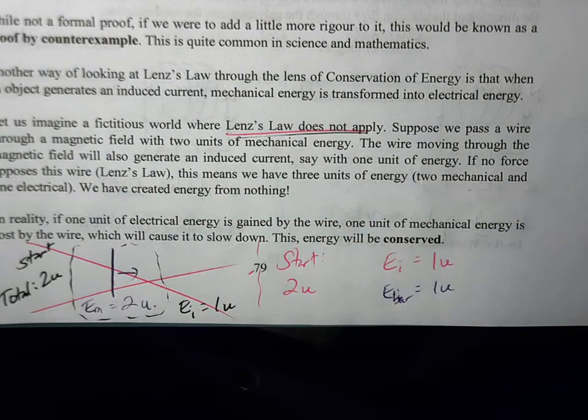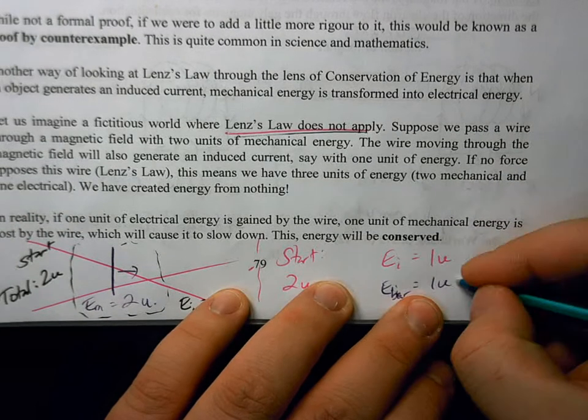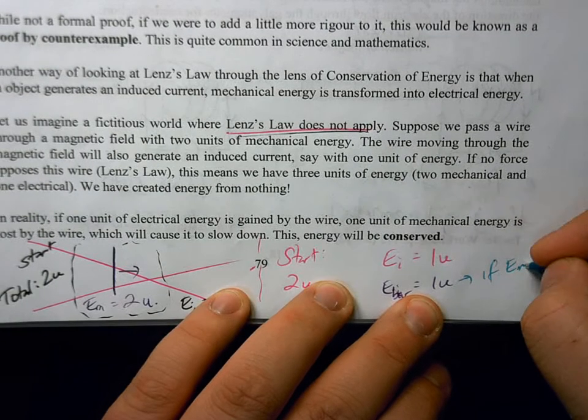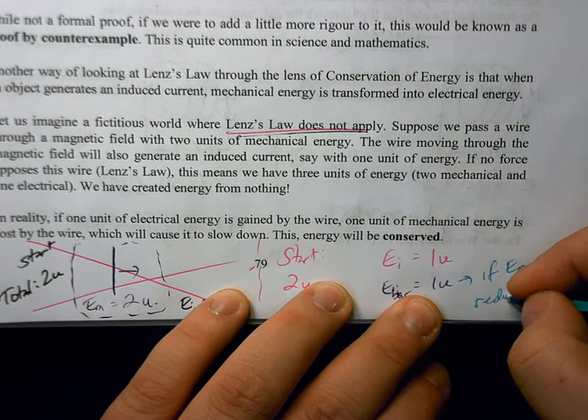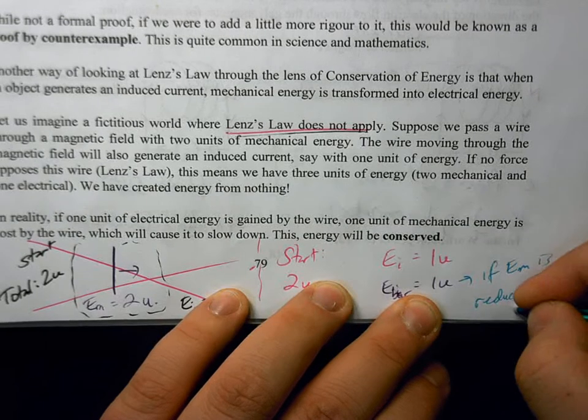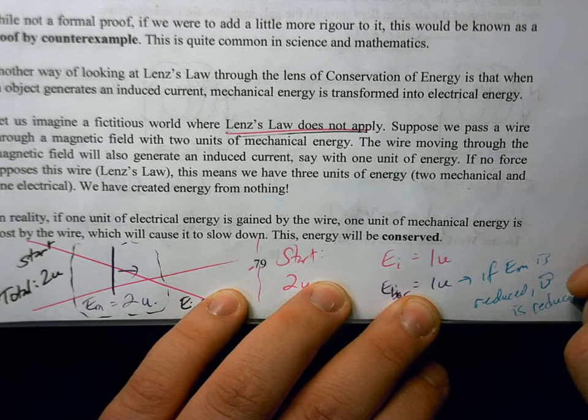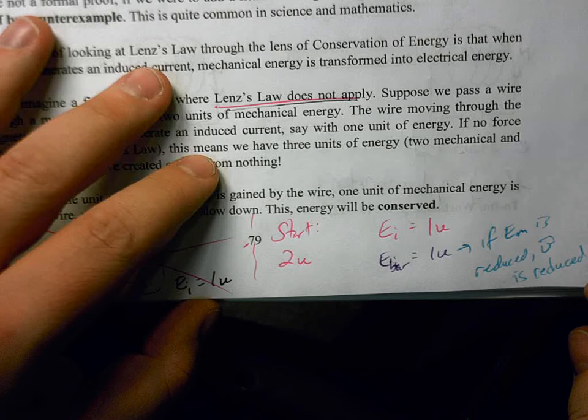So what's happening is if the mechanical energy of that bar being pushed through the external magnetic field is being reduced, its speed is also going to be reduced. So if E_M is reduced, v is reduced. And this is what we talk about with Lenz's law.